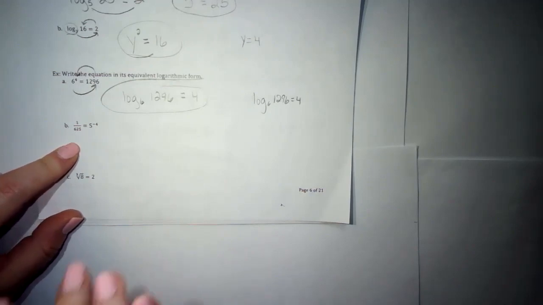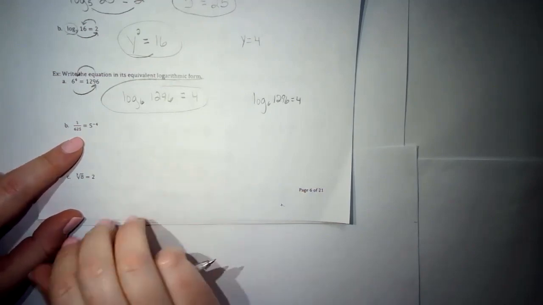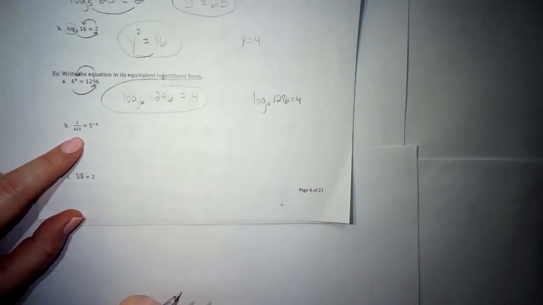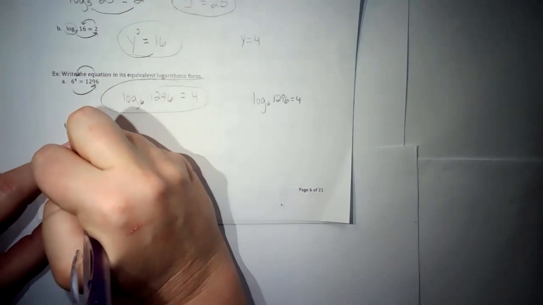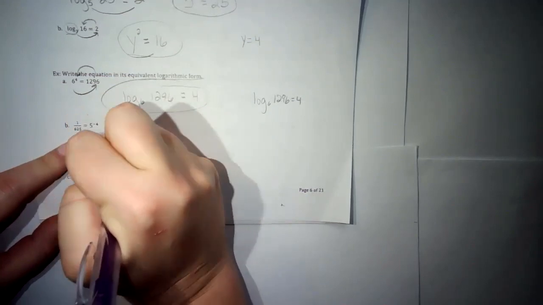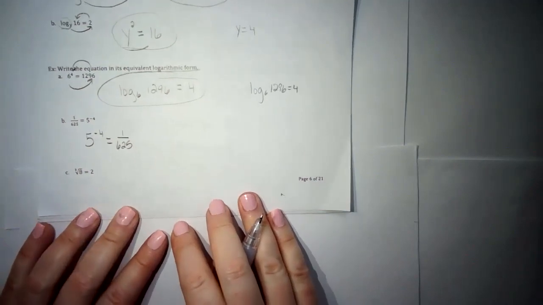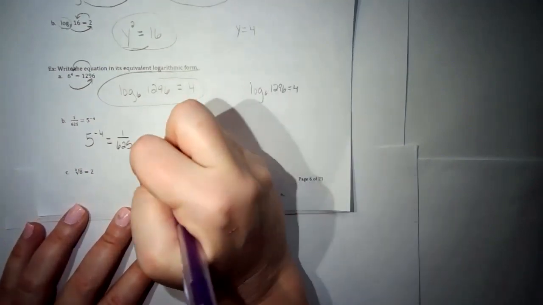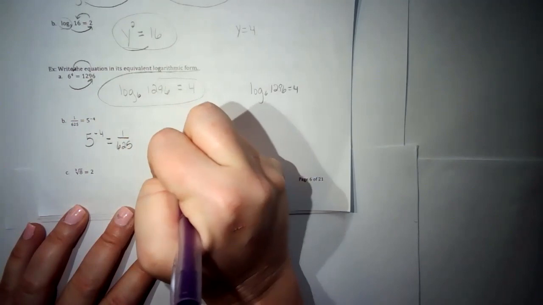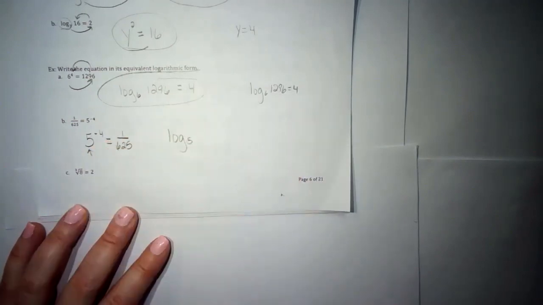So we're going back. We're going to do an exponential, but is our exponent on the left in this case? No. So let's rewrite him. So our exponent is on the left. Okay. There we go. We rewrote him. Now we're ready to start. Our base is going to be 5, right? That's our base that we always start with.